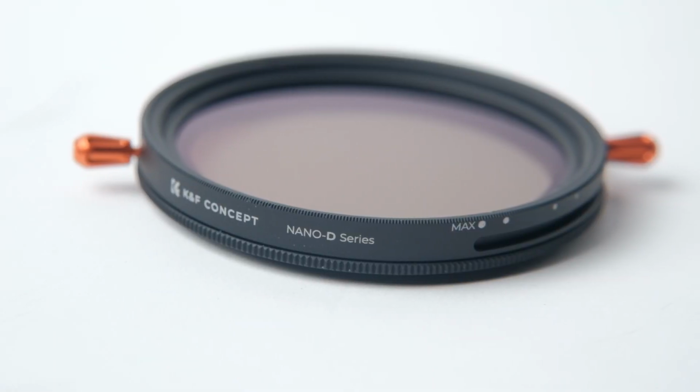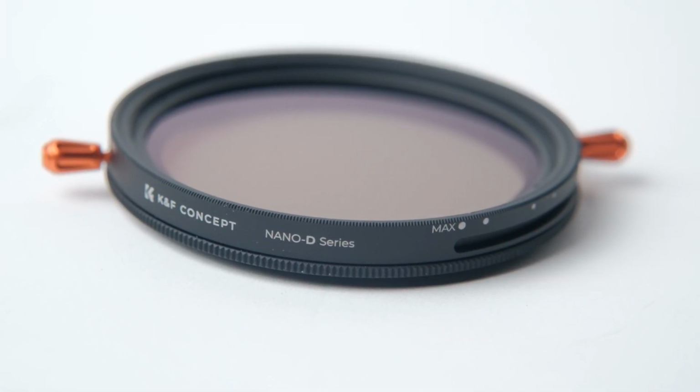In this video, I'm testing out this new tool of mine to see what effects, if any, it has on my photographs. It is a K&F Concept variable ND filter with a polarizer combo.